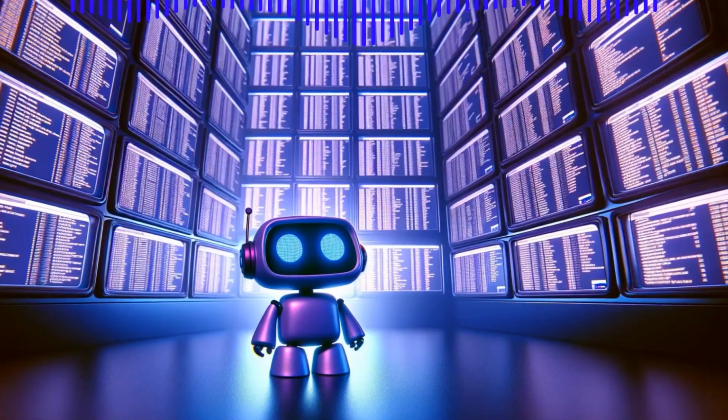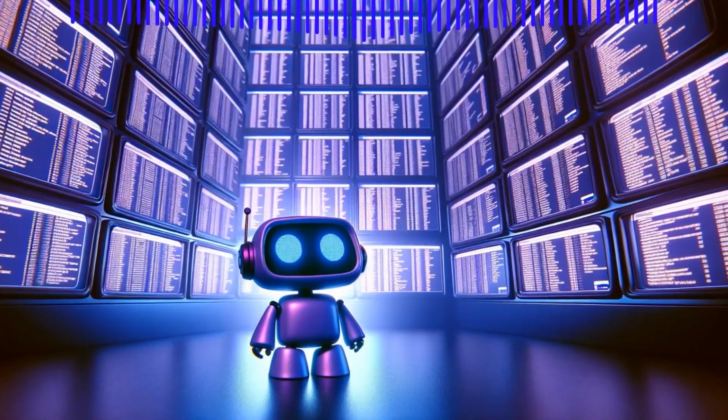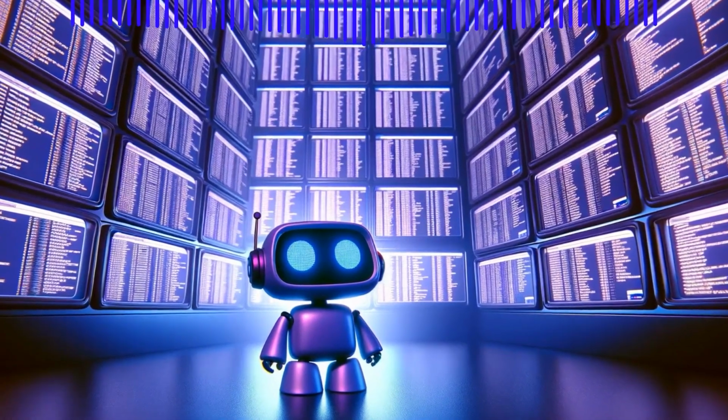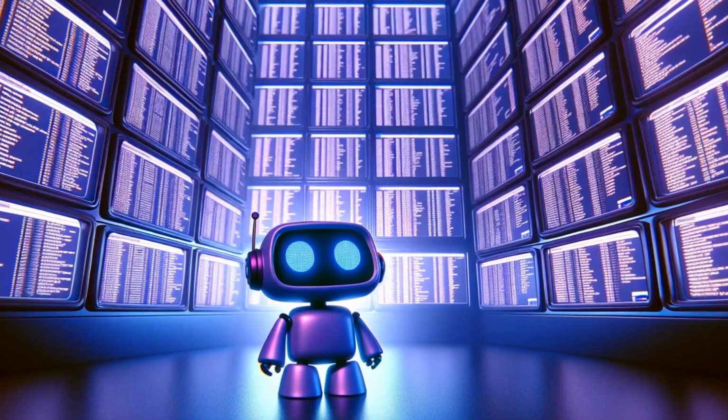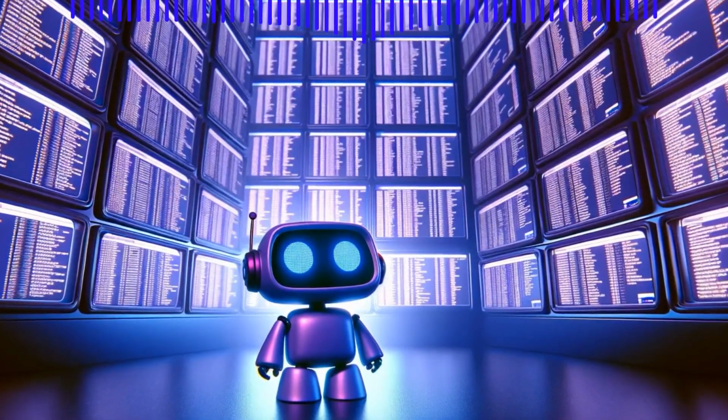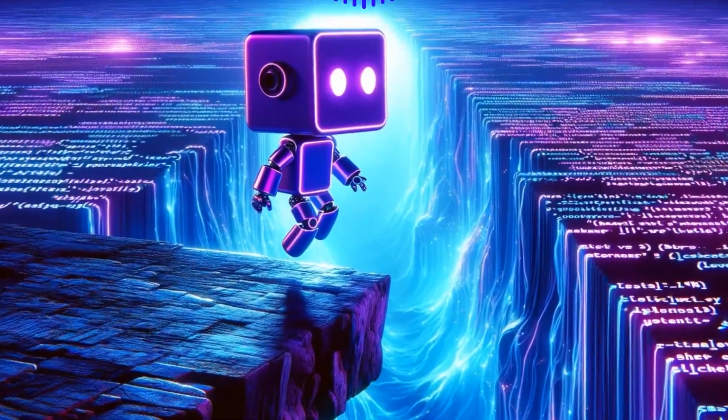Understanding how to work with databases is crucial for any aspiring programmer, as it opens up a world of possibilities for building dynamic and data-driven applications. So, without further ado, let's dive into the code and see how it all comes together. Now let's dive into the code.